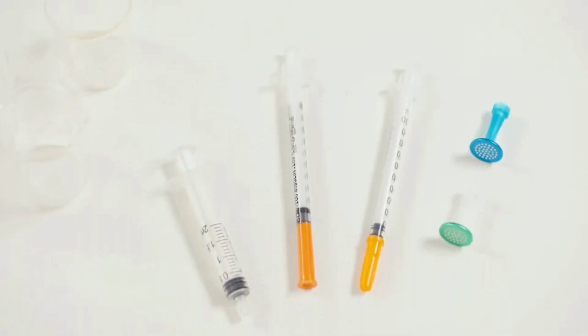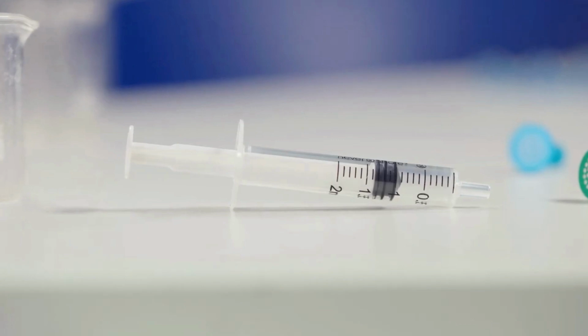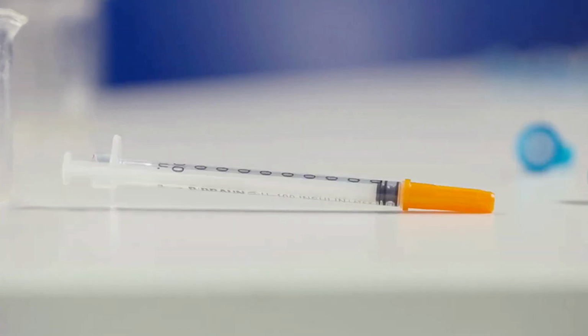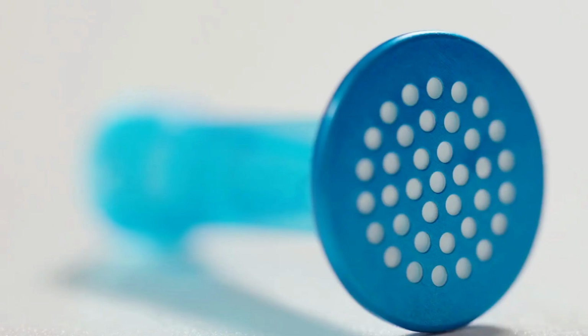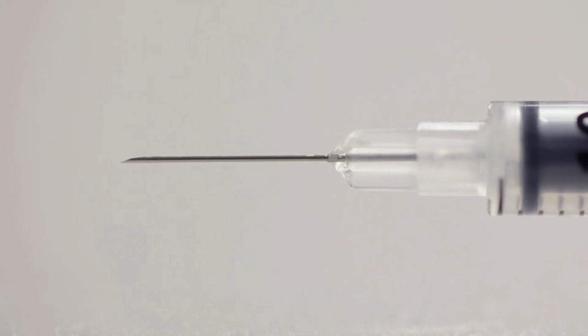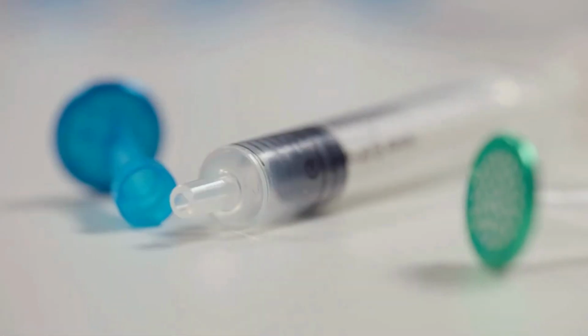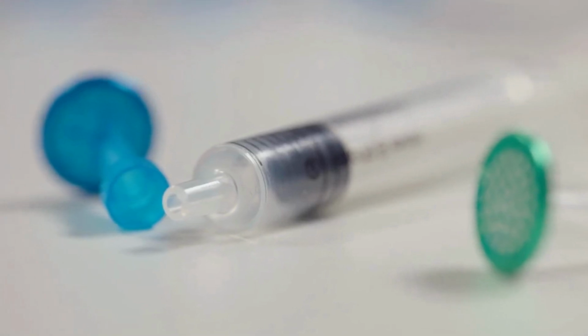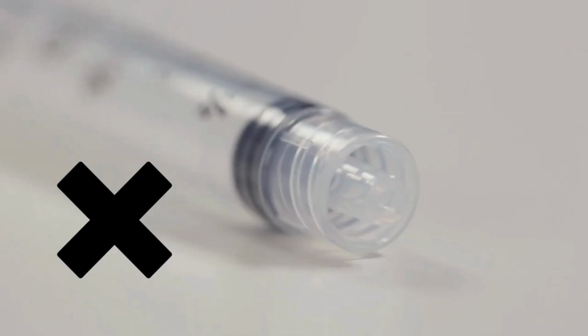Here we will use the SteriFilt Plus with 3 different syringes: a needless syringe, a BD insulin syringe, and a B Braun OmniCan syringe. SteriFilt filters are compatible with the most common syringes used for injection drugs, whether with a fixed needle or needless with luer slip tip. However, SteriFilt cannot be used on needless syringes with luer lock tips.